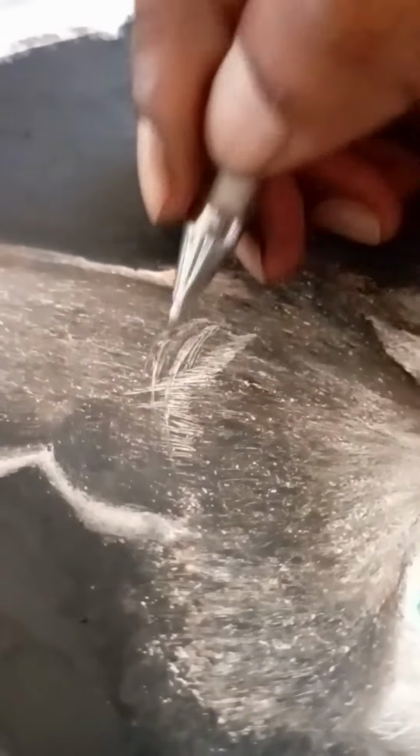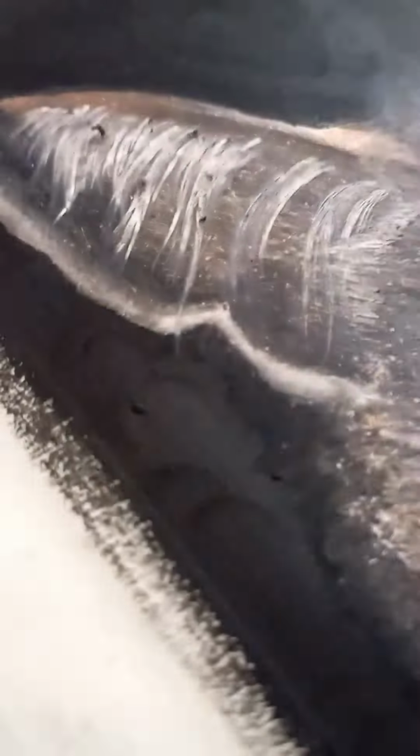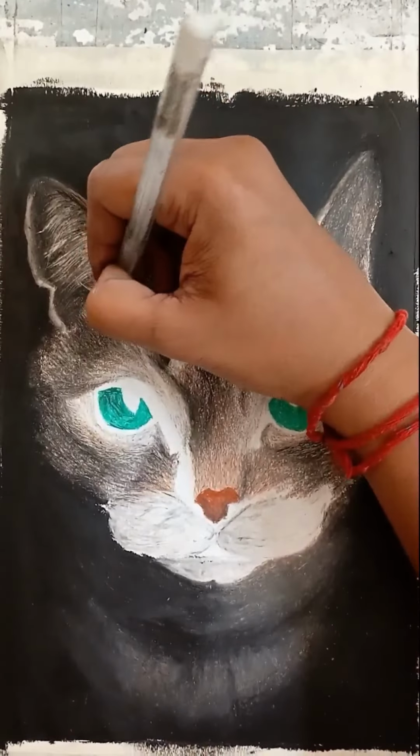So see here I am using my empty pen to give the strokes, and here I am using my white pencil to give the strokes. Just check out the difference in them very closely. Then I am using both out here. See how I am using the both.